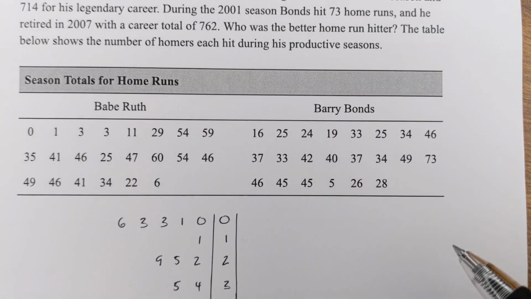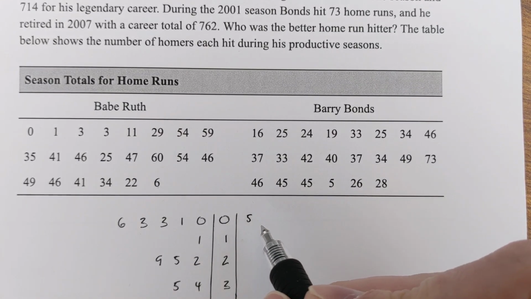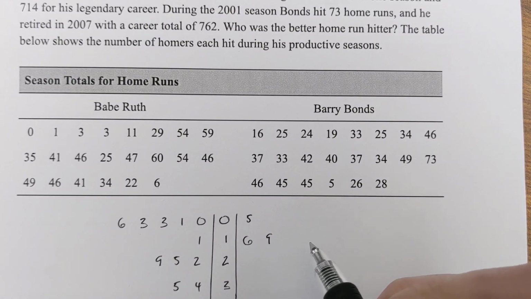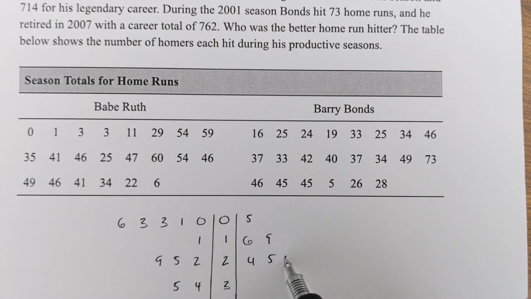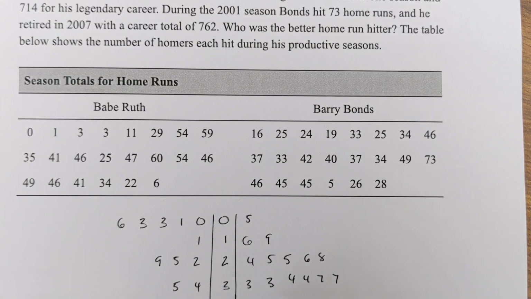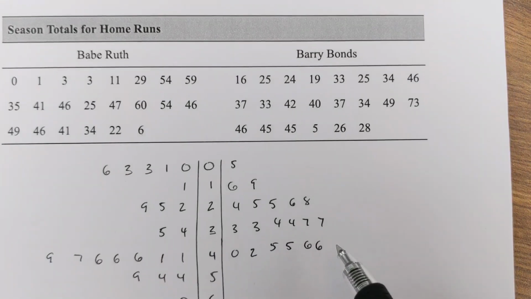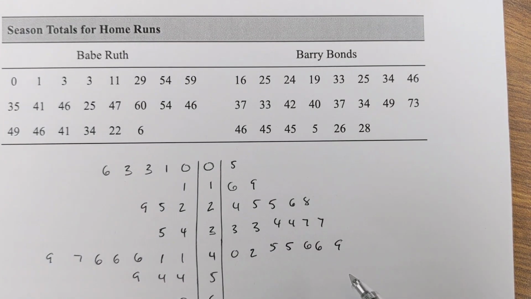For Bonds, he had one season of just 5 home runs. Then there was a 16 and a 19, 24, 25, 2 seasons of 25, 26 to 28, 33, 33, 34, 34, 37, 37, 40, 42, 45, 45, 46, 46, 49, and then one season way up here at 73.